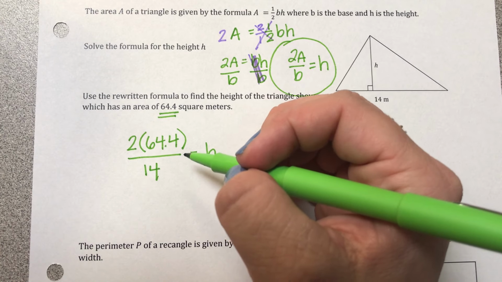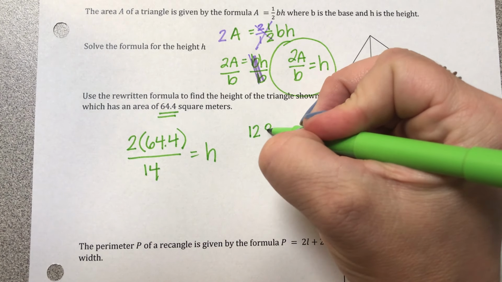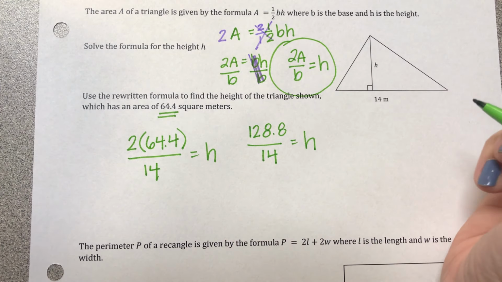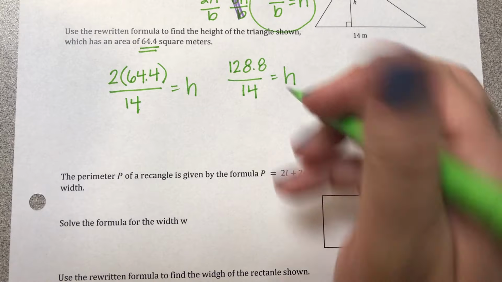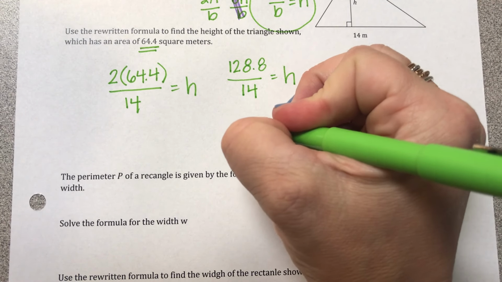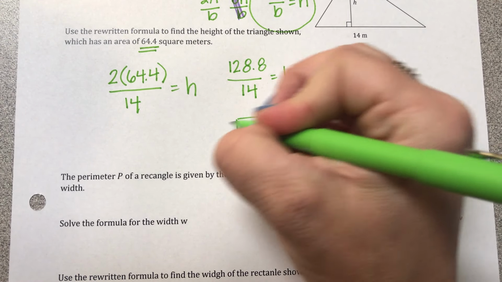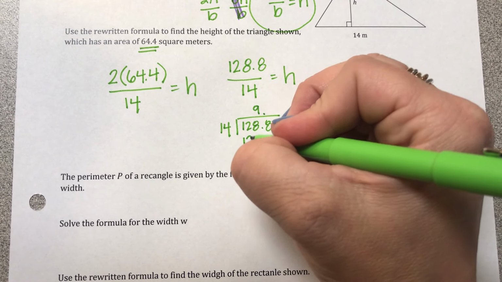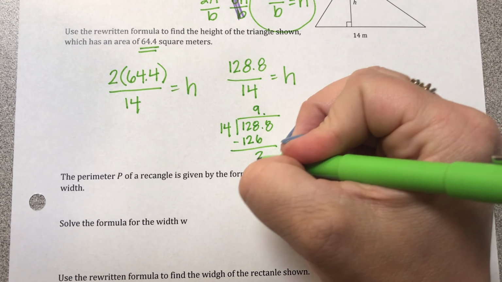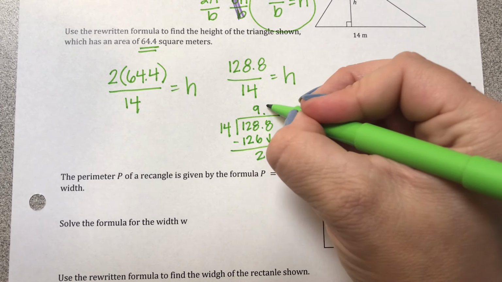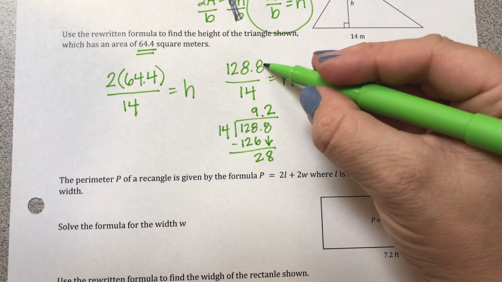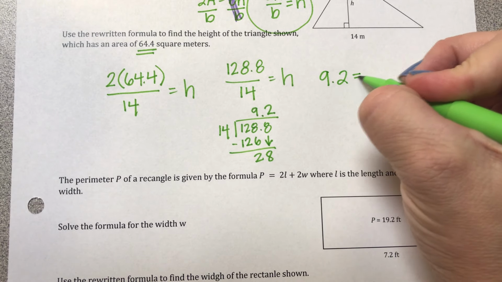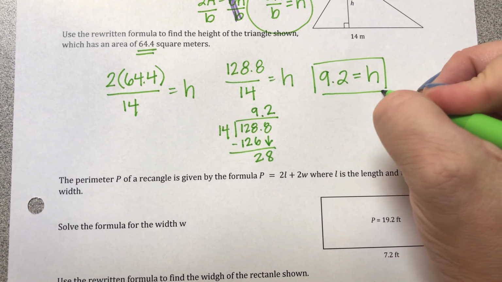2 times 64.4 is 128.8, and I'm going to divide that by 14 to get the height. Okay, so I'll do it right here: 128.8 divided by 14. 14 goes into 128 9 times. 9 times 14 is 126. Bring down the 8, 14 goes into 28 2 times. So 128.8 divided by 14, I get 9.2 equals H.